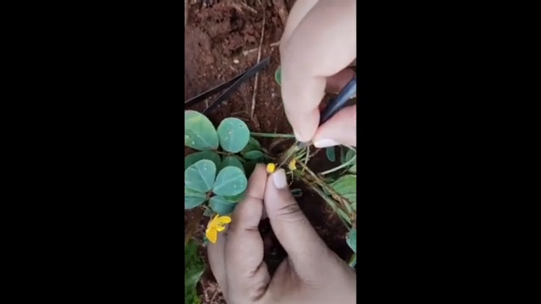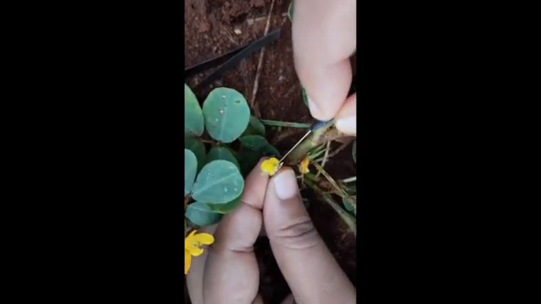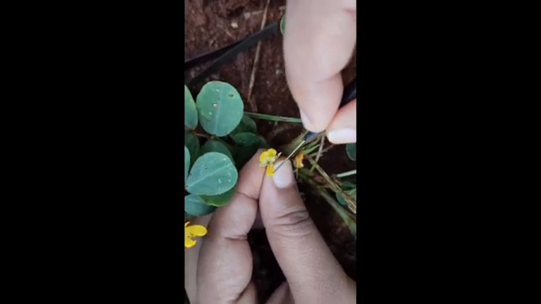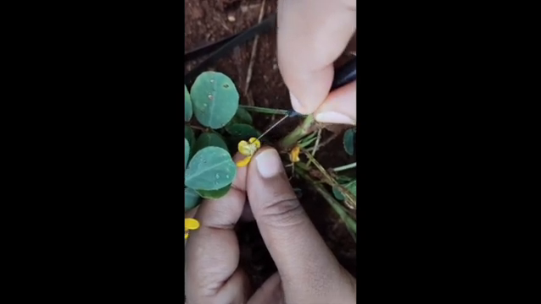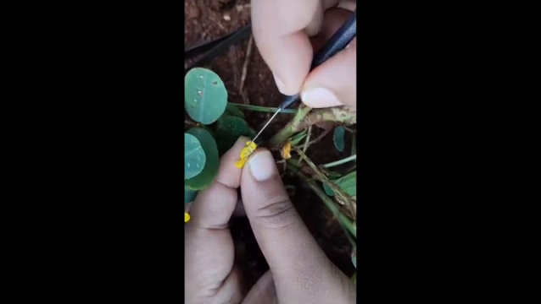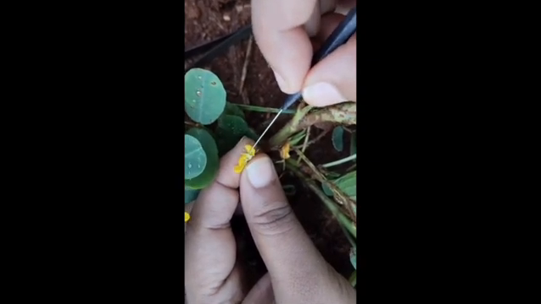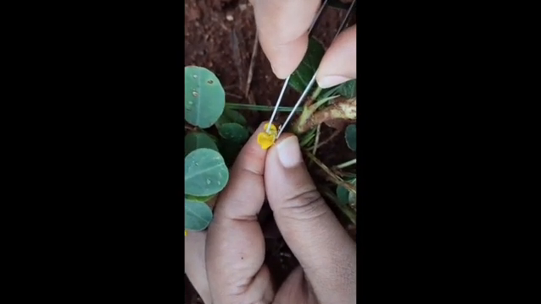First of all, select a well-developed and open bud. Hold the flower bud between your thumb and index finger and carefully open the standard petal with the needle and pull down the wing petal. Hold back the standard petal with the thumb and index finger. Break open the keel petal with the point of the needle.